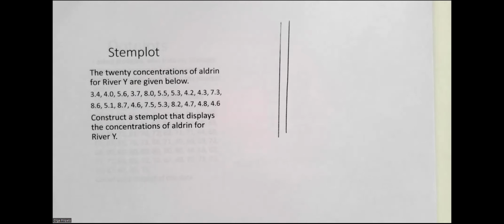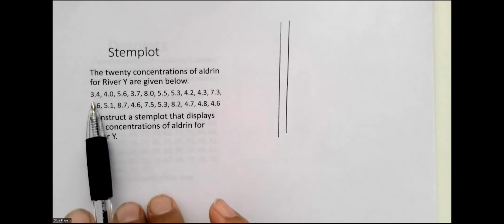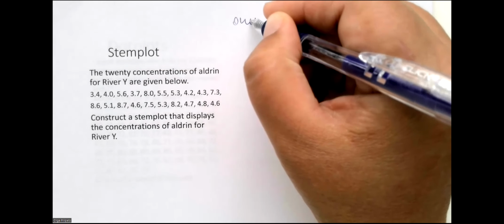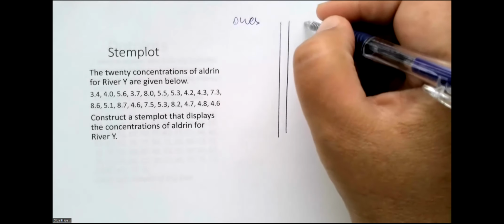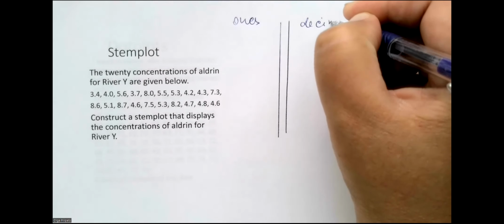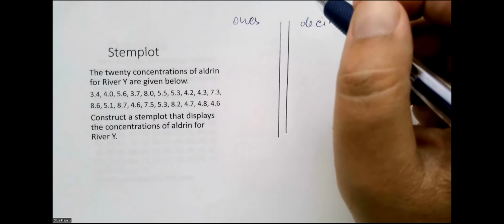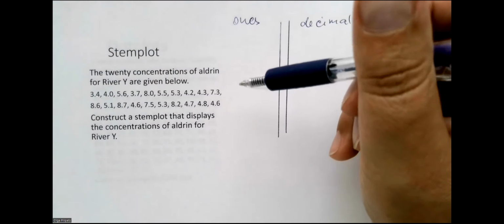One part we're gonna call a stem, and another part we're gonna call a leaf. So the ones are gonna be our stem, and then decimals are going to be our leaves.